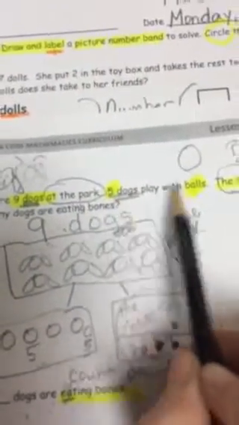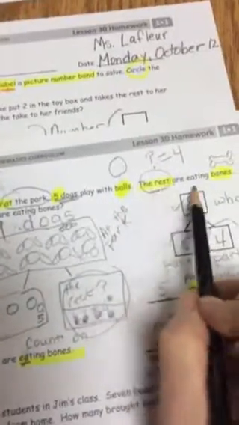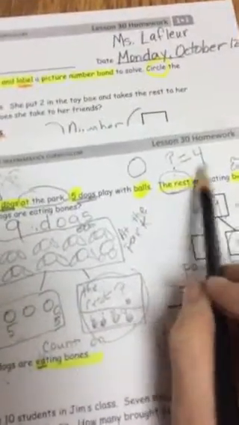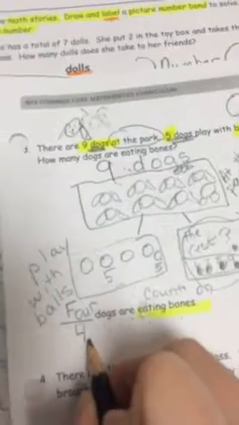Okay, there were 9 dogs at the park. 5 were playing with balls. The rest were eating bones. That was our missing. It was 4. So, well, these are all words. So I know it's 4. I'm going to write the number word. But you can write the numeral too, the number symbol.